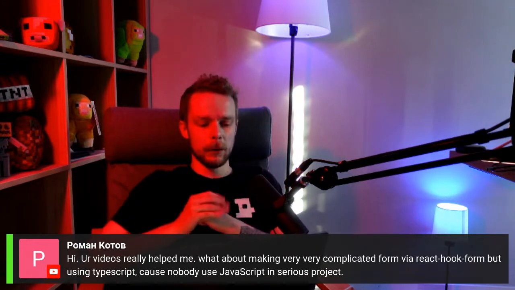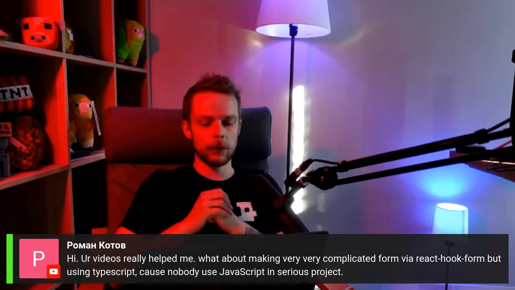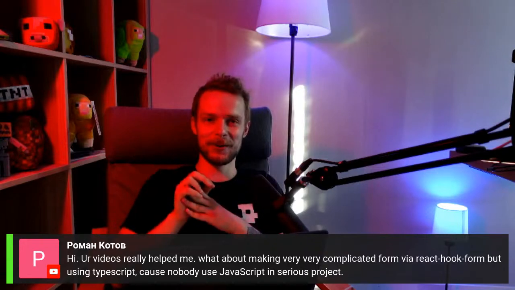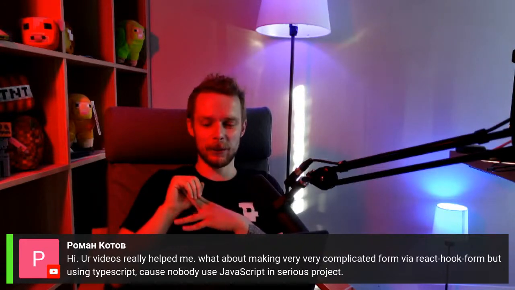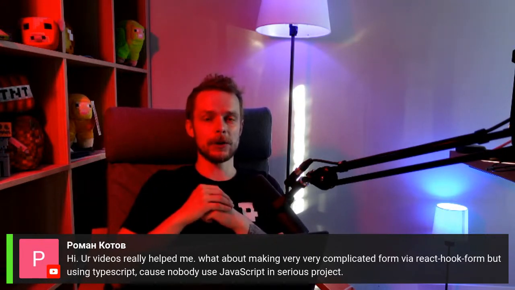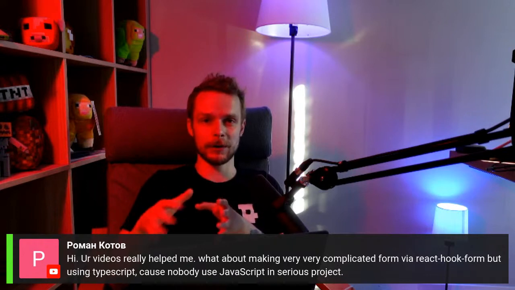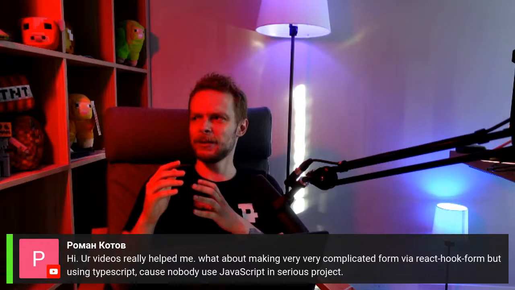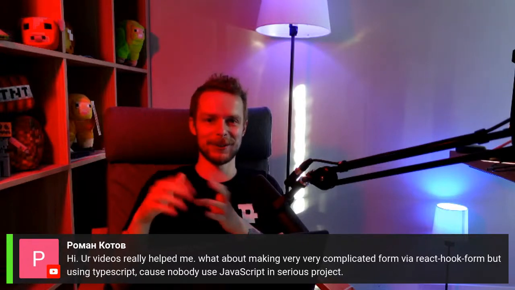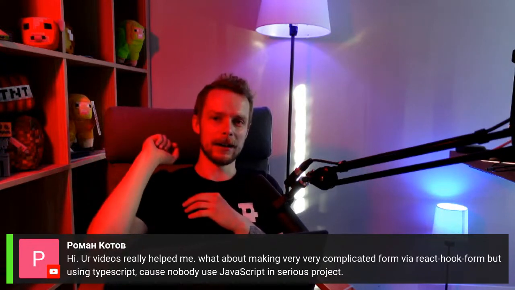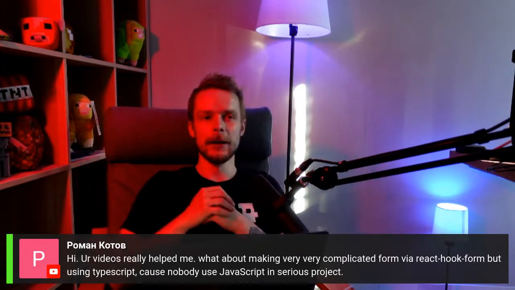What about making a very, very complicated form via React Hook Form, but using TypeScript? Because nobody uses JavaScript in serious projects. I think maybe a few people here in the chat will argue that people still use JavaScript with big projects. I'm not going to argue with you. I think TypeScript is very beneficial on big projects. I have a lot of experience with big projects and TypeScript because it helped. Did I just mistakenly say that JavaScript helps you with big projects? Actually, no. I believe the opposite, that JavaScript can hinder your performance. I mean developer performance, not the code performance, on big projects.